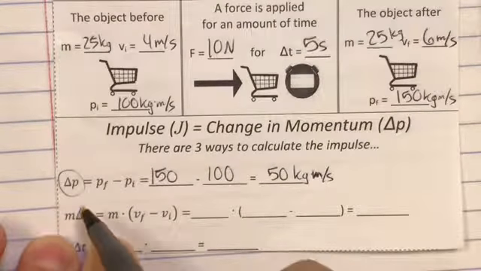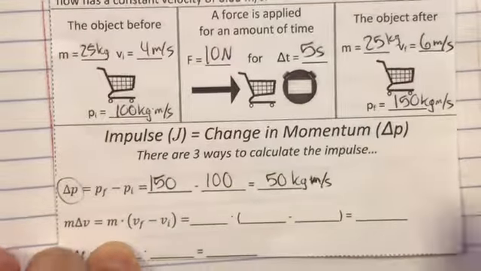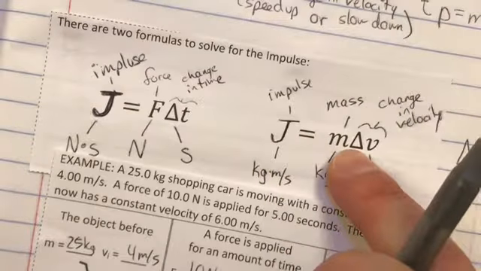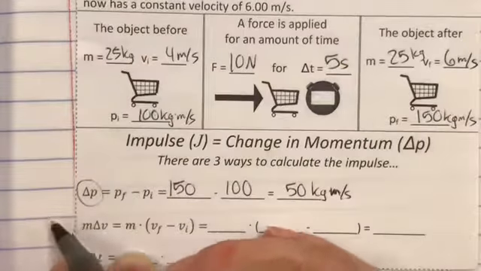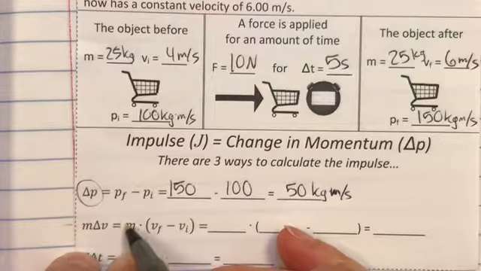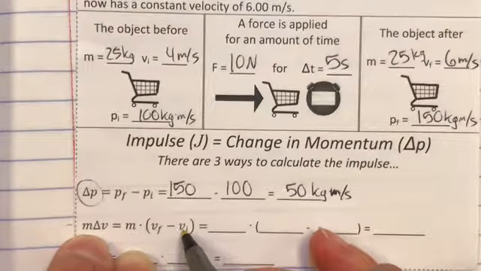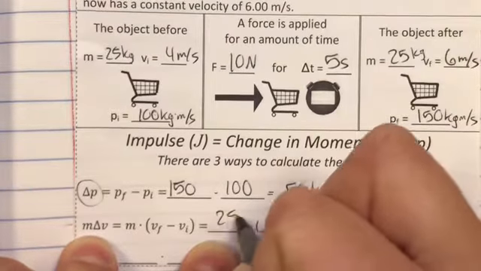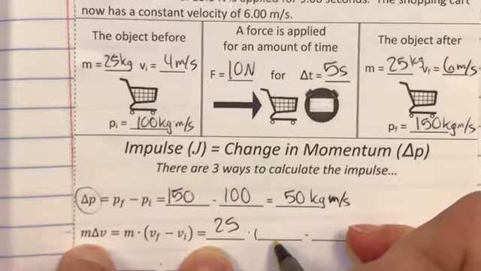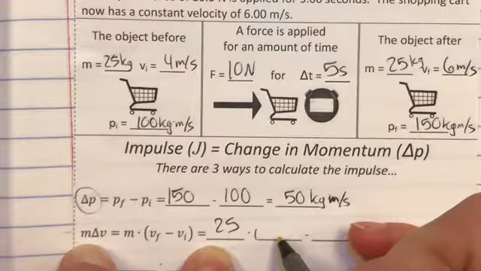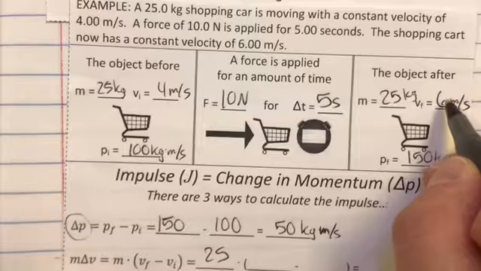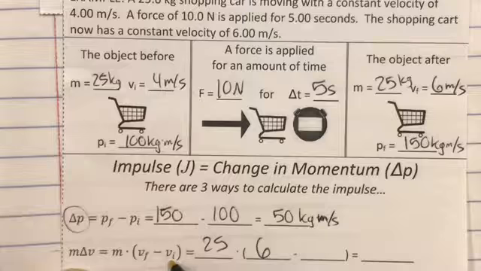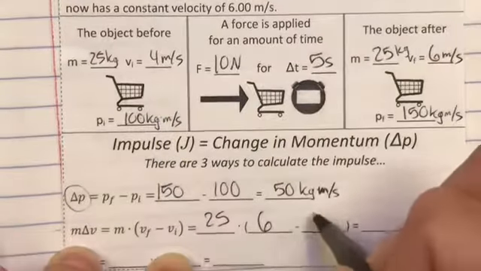All right, the formula from up here: impulse is mass times change in velocity, which is the same thing as mass times the final velocity minus initial velocity. So here we go. What's the mass of the cart? 25. What's the final velocity? 6 meters per second. What is the initial velocity, class? 4 meters per second.